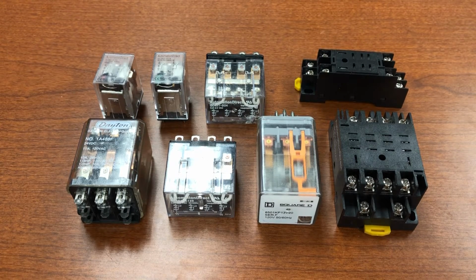All right, in this video, we're going to look at relays and some of the different types of relays. So relays are used in industrial processes to control other components, whether that be lights or contactors, motor starters, alarms, whatever we want to use to control it.